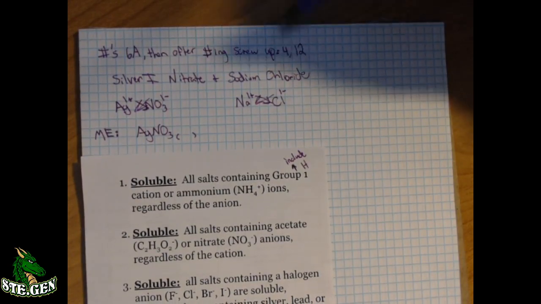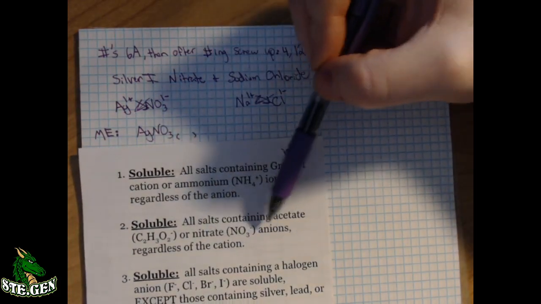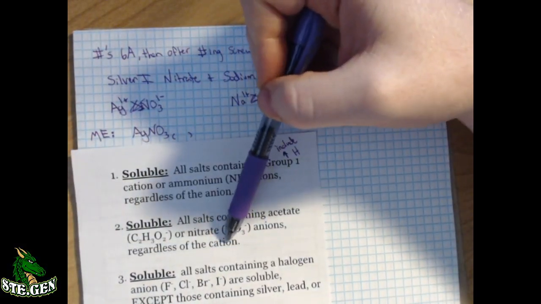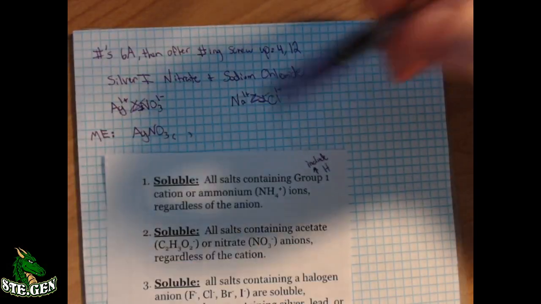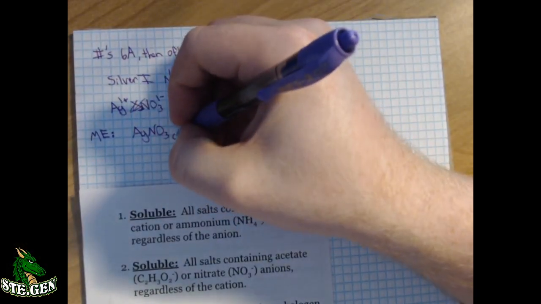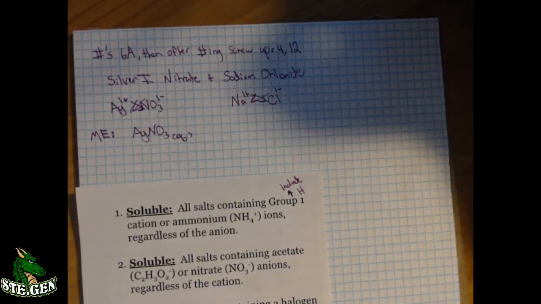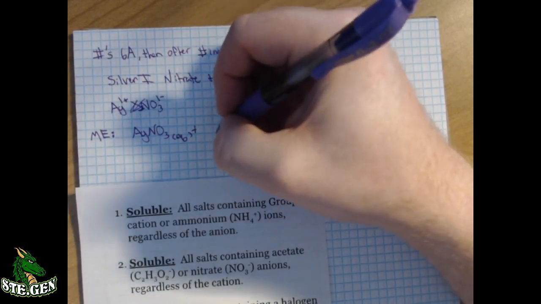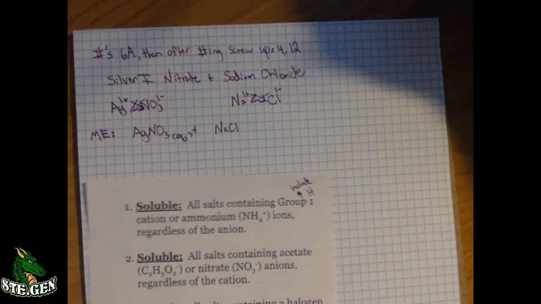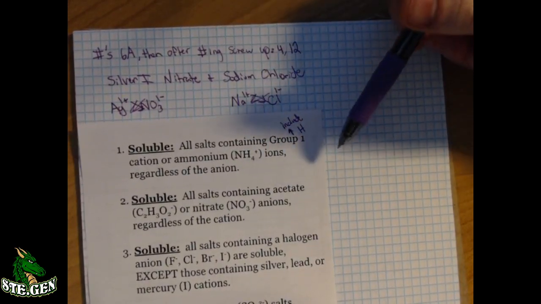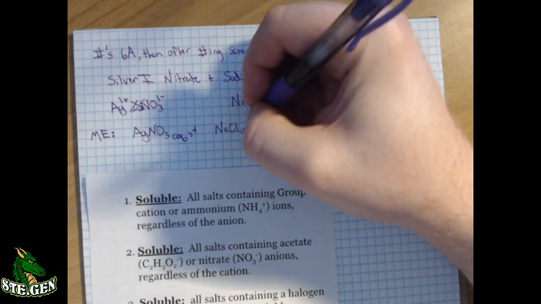Number 2, does it contain acetate or nitrate? In this case, it contains nitrate. Notice it says regardless of cation. So even though silver is a common exception down here, all we care about is that it's nitrate. And because it's nitrate, it's going to be aqueous, AQ. Okay, next one is NaCl. This one you should just know, but just in case, does it contain a group 1 cation or ammonium? Yes, Na is in group 1, so that is aqueous.